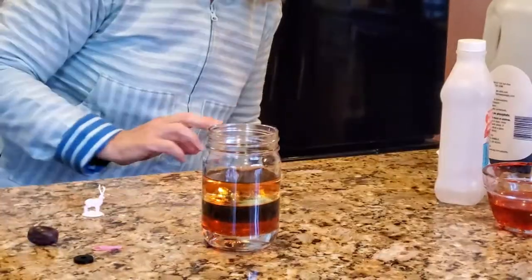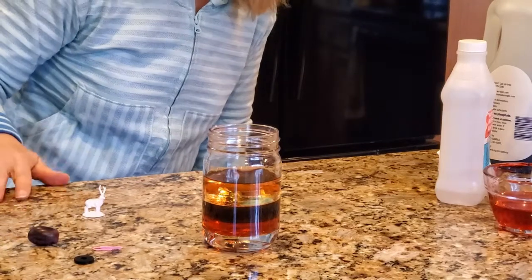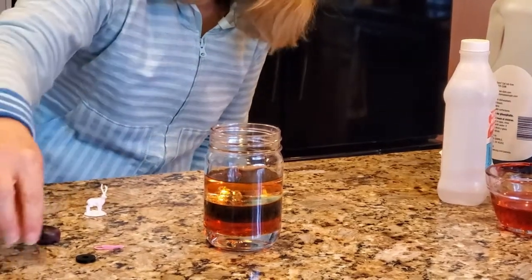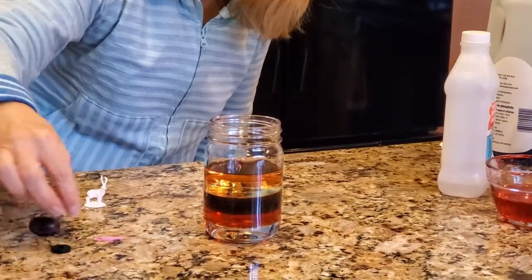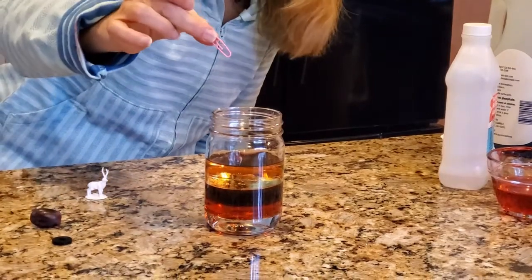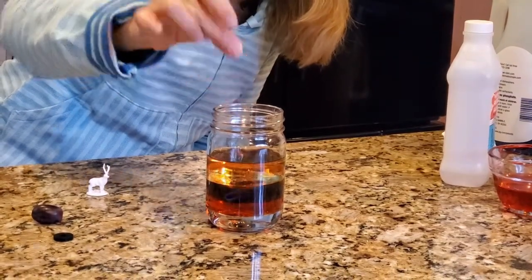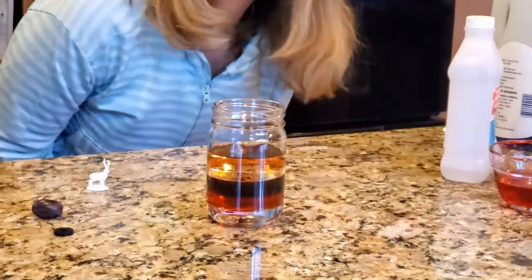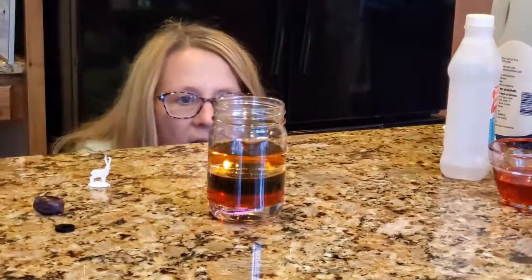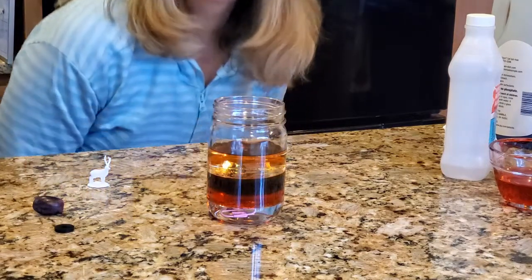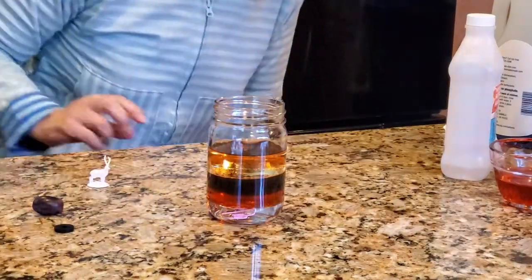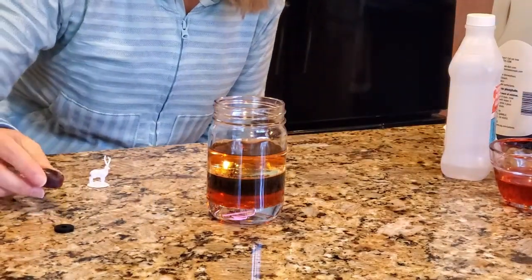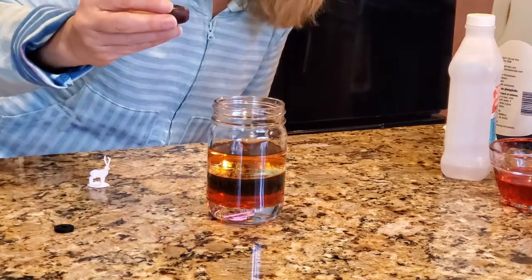Whoa, look at that. The screw went all the way down to the very bottom level, which was our corn syrup. Now let's try this paper clip. Where did our paper clip go? Wow, where did it go? Wow, that one went all the way down too. That surprises me.